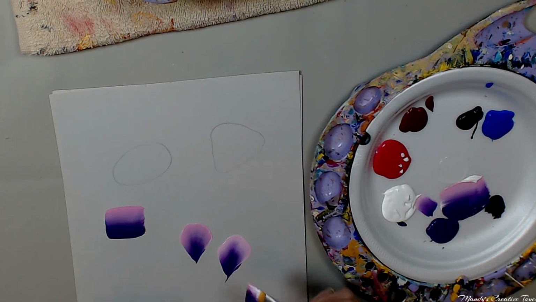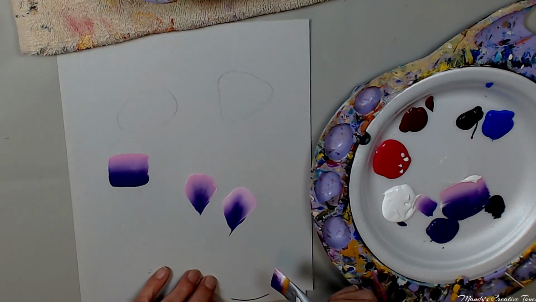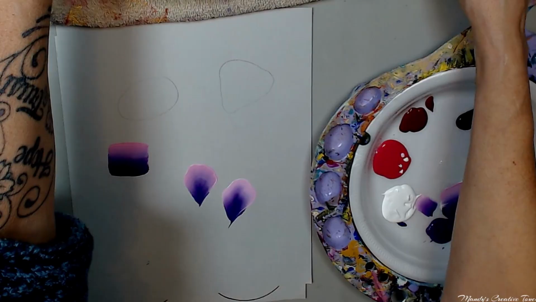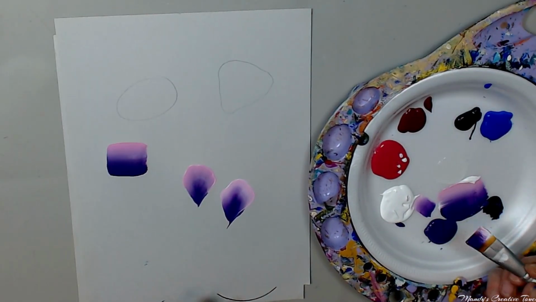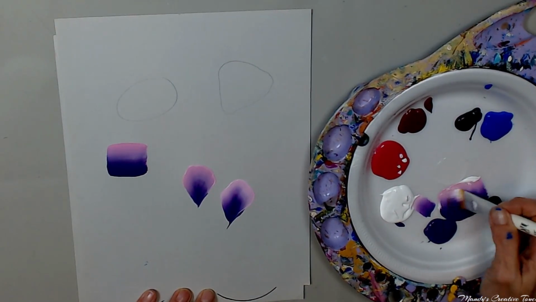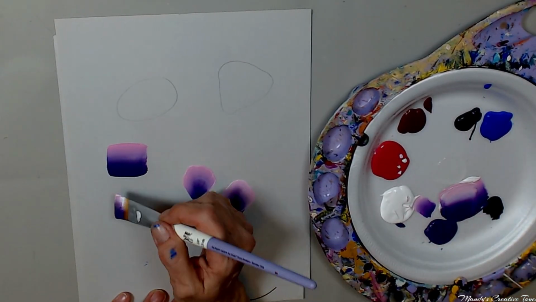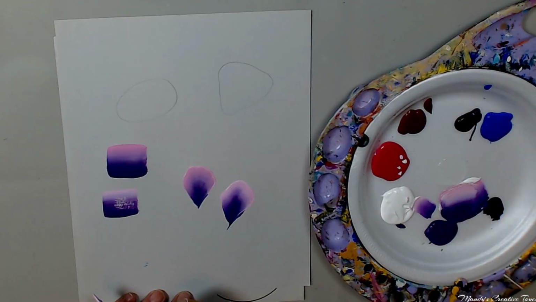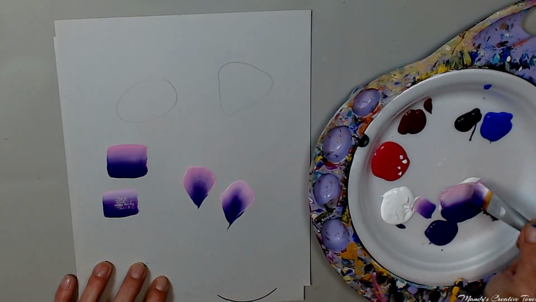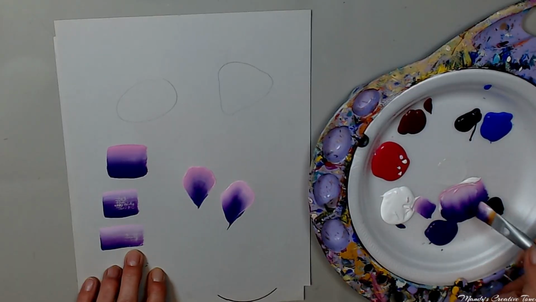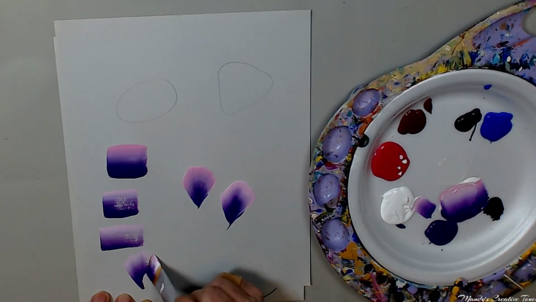Right? So I find slowing down is the key too on paper. If you're going too fast, then it'll skip over. So it doesn't matter how much moisture and floating medium you have in there, it's definitely still going to skip for you. You can add a little bit more medium and you're still going to have maybe some dry edges.